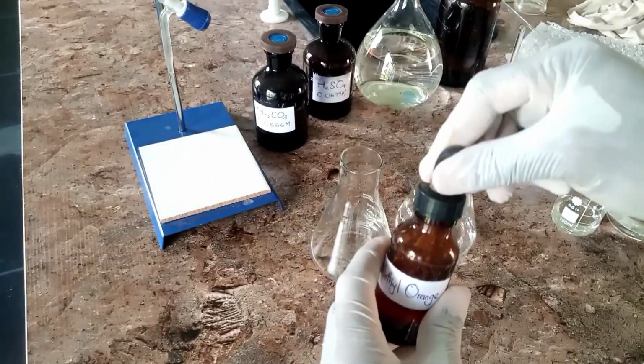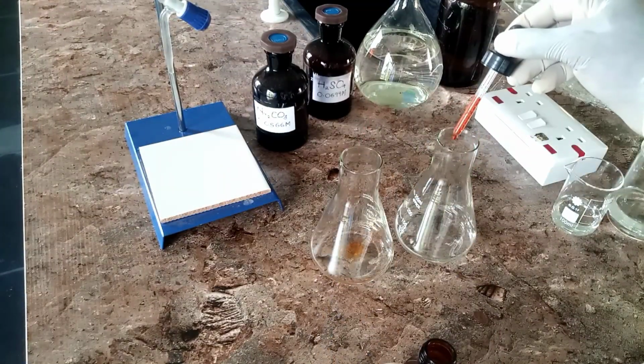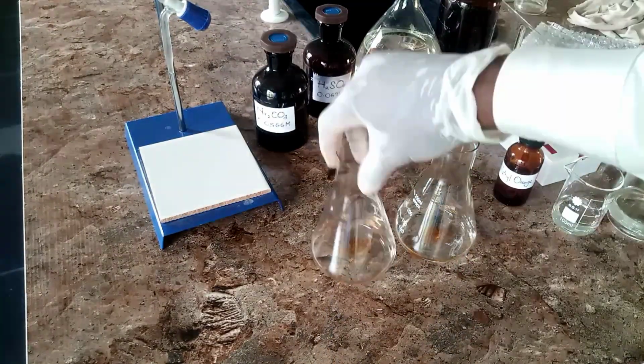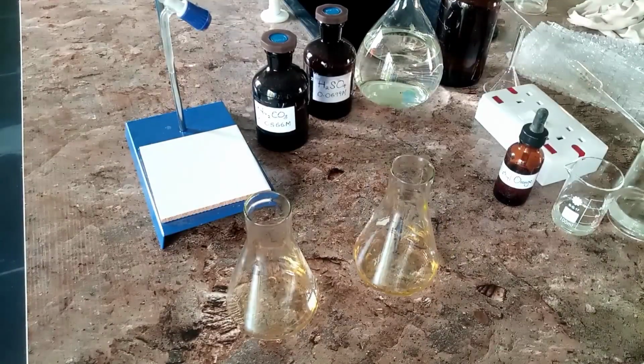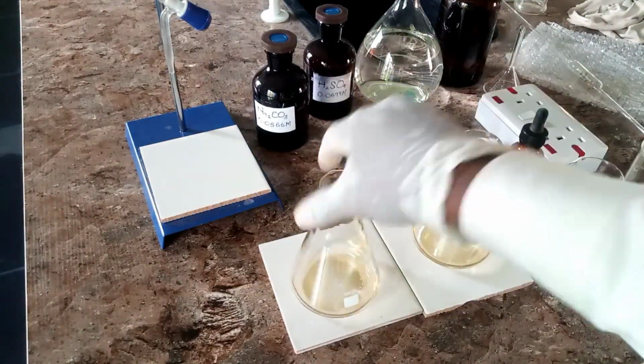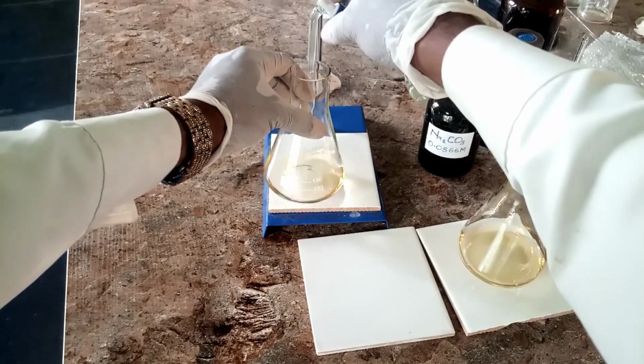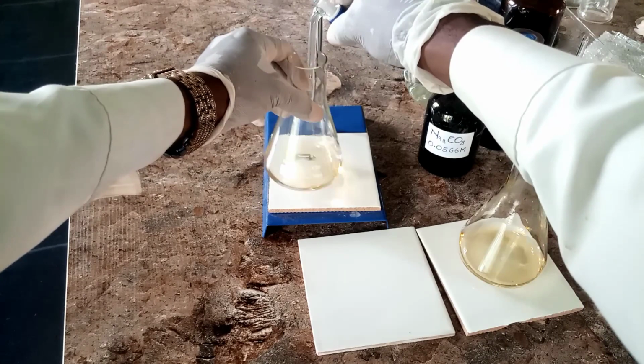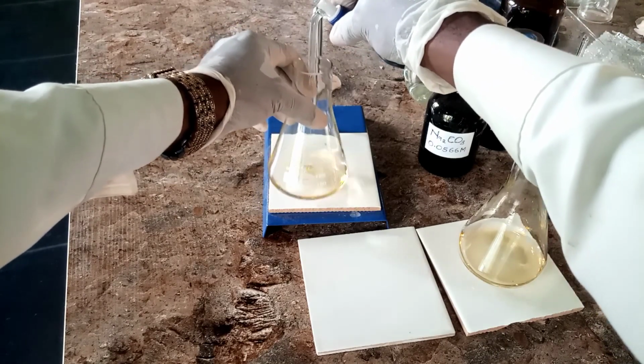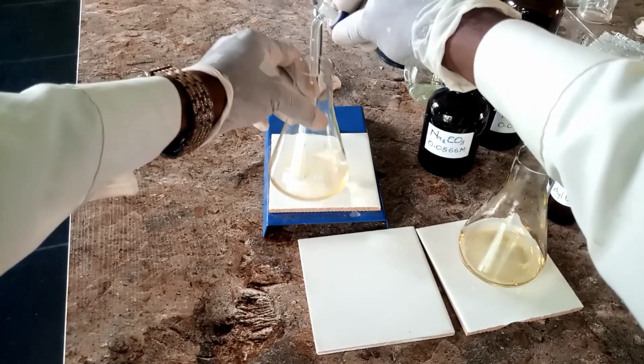Thereafter, we add 2 drops of methyl orange. And then you titrate with your AN until you get to the end point. The end point is judged by the first permanent orange color.